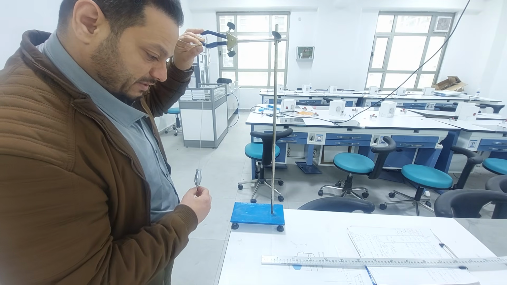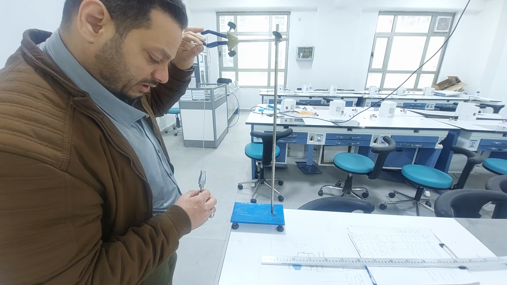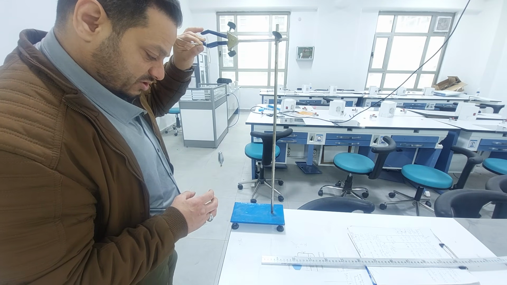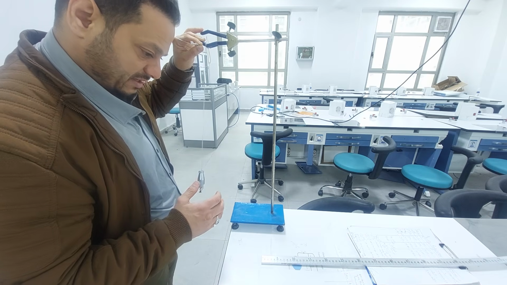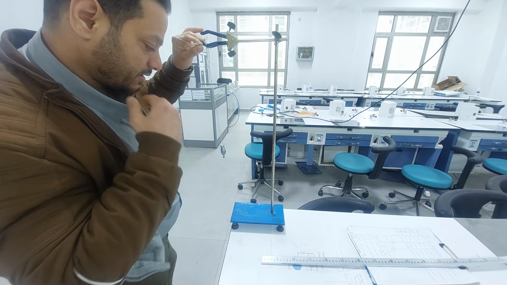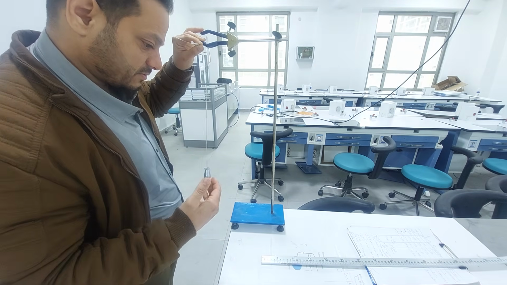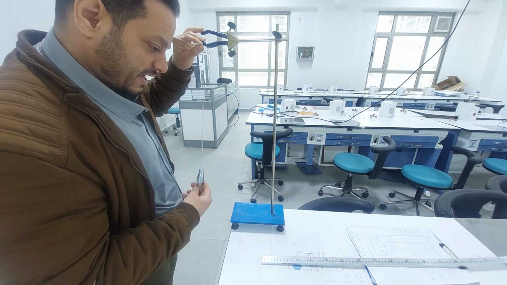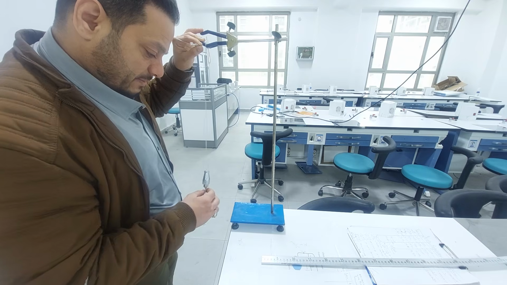By that, what I mean by free fall ball is that this mass moves freely without any other forces except the frictional force and the gravitational force.